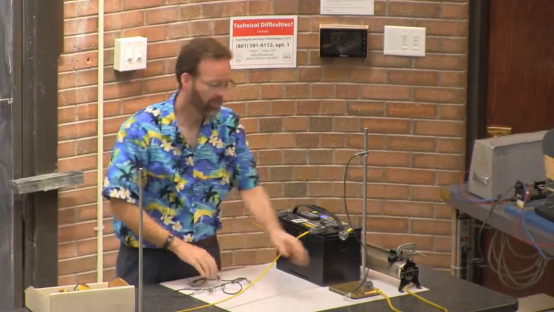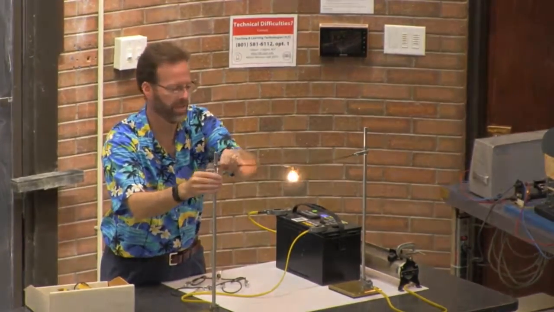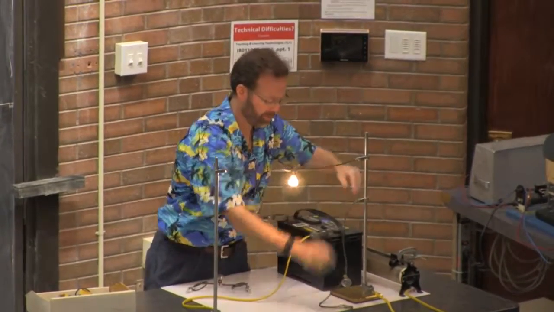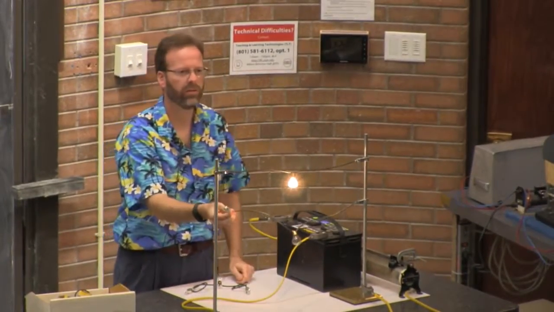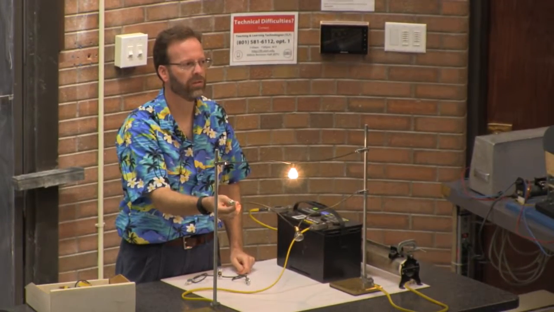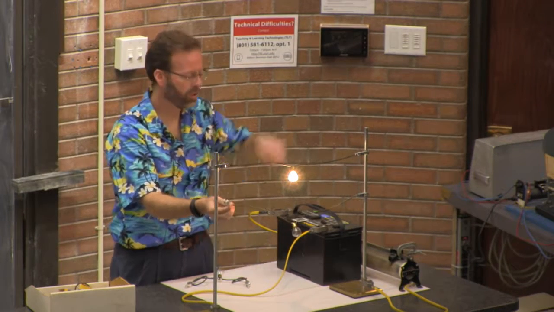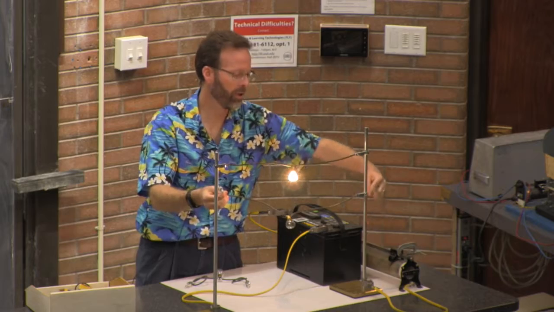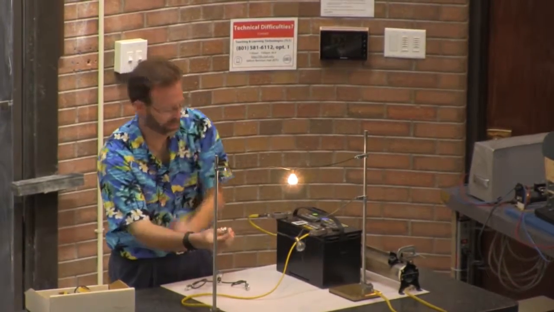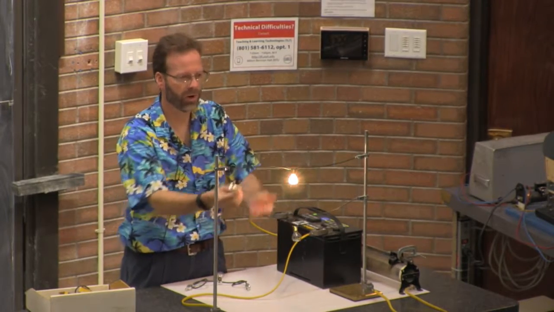Let's hook some things up in parallel. We had this one. It was nice and bright. What will happen if I hook this one up in parallel with the first? Why would it be the same brightness? There's a different path. The current splits. It comes along here. It can go this way or it can go this way, both of which can get it back to the battery. So yeah, it has a choice. So why would it even go this way?